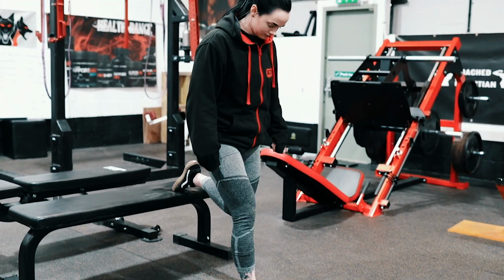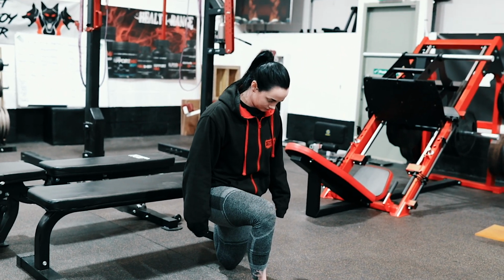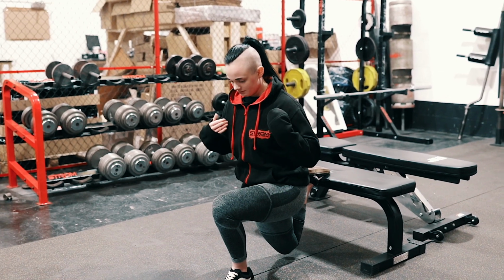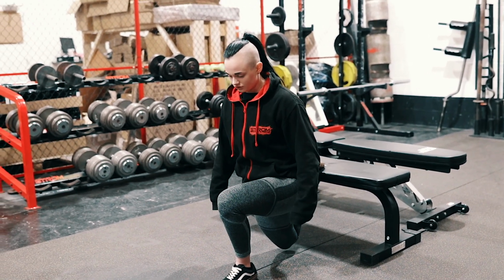You can add weights if you want to. It's not necessary, especially in the beginning. So the key thing is, and again, don't overextend like that. Keep your upper back or your back straight.